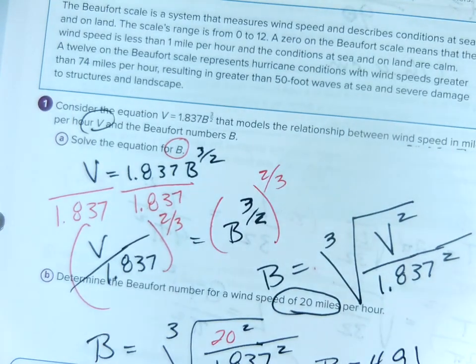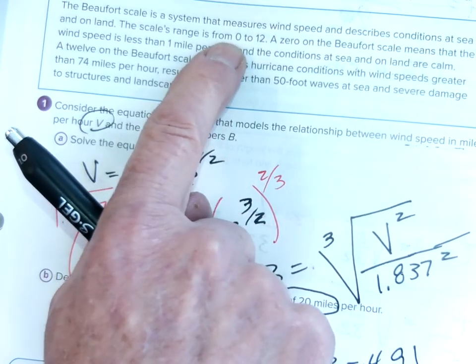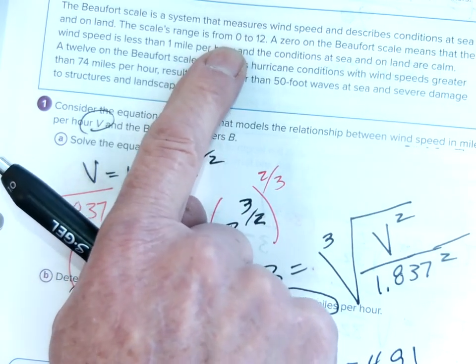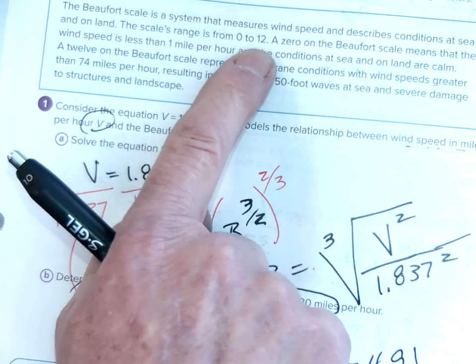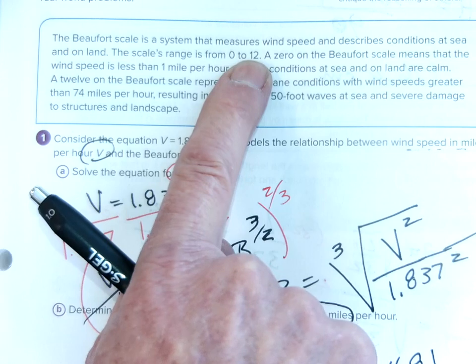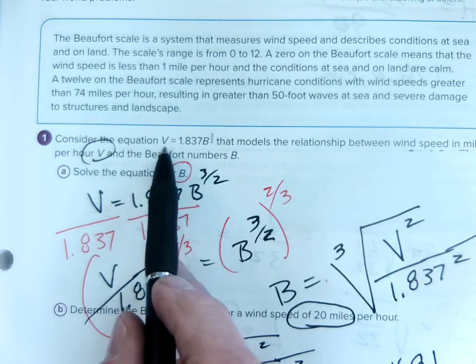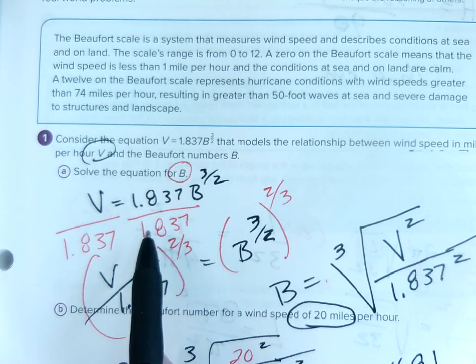So there's a thing called the Beaufort scale. The Beaufort scale goes from 0 to 12. 0 means calm seas. If the wind's not blowing much, you don't have very big waves, it's nice and peaceful. But a 12 means, oh my gosh, hurricane, the sea's going to be crazy. So it has to do with the velocity of the wind, and then you get this scale from 0 to 12. So they give us the Beaufort scale, and I wanted to solve for B.